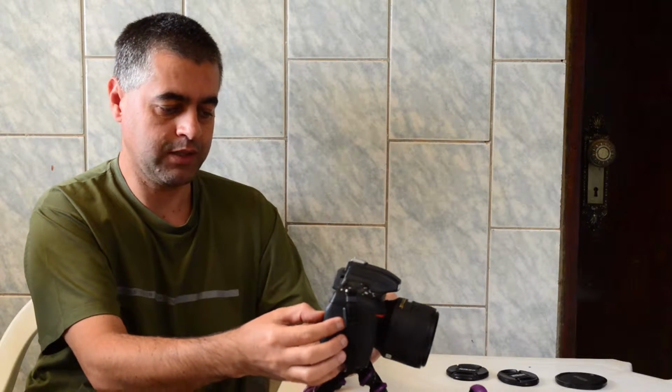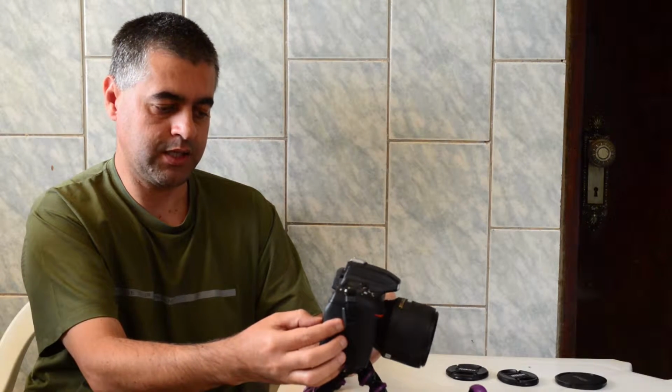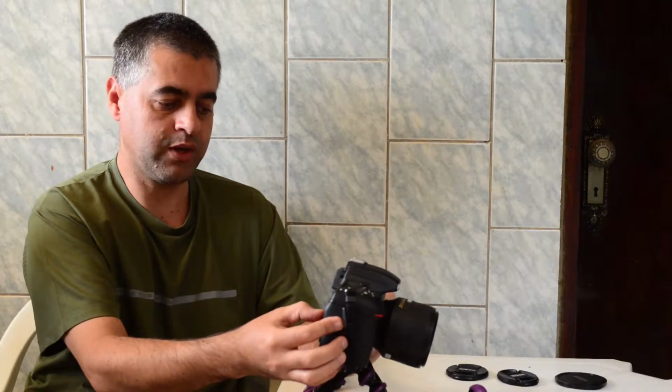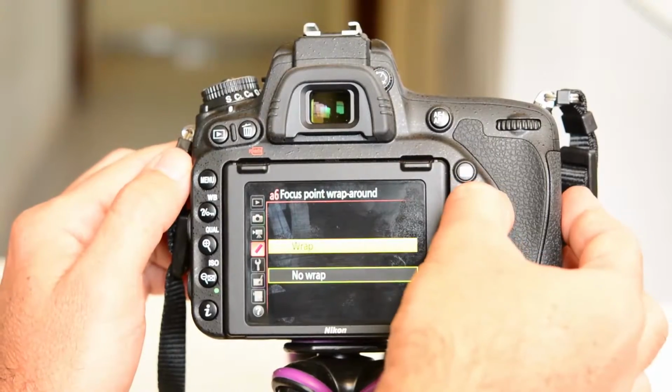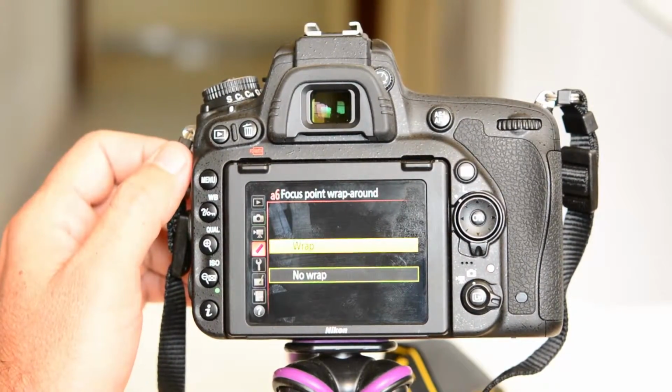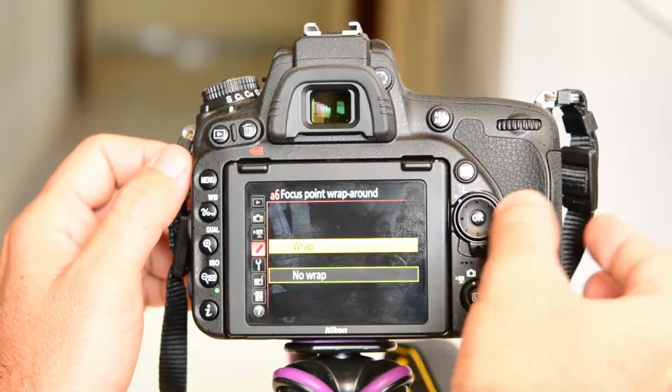And I like this option to be off because when I want to throw this focus to one side, I want it to stay there, especially if I am shooting an event, and I just put my hand here in the dial and I know it will be there. Then I like turning off this option, focus point wraparound. And of course, if you press OK, we have wrap and no wrap. Wrap means when the focus point reaches one corner, it will automatically go to the other side.